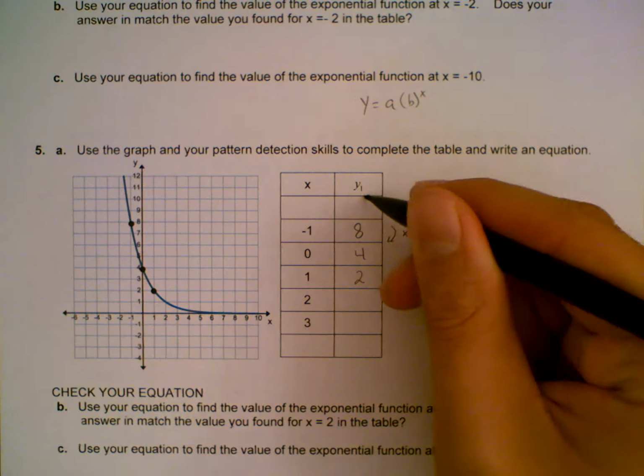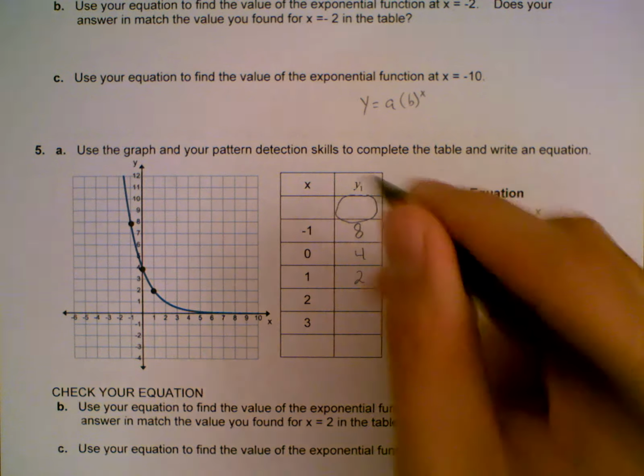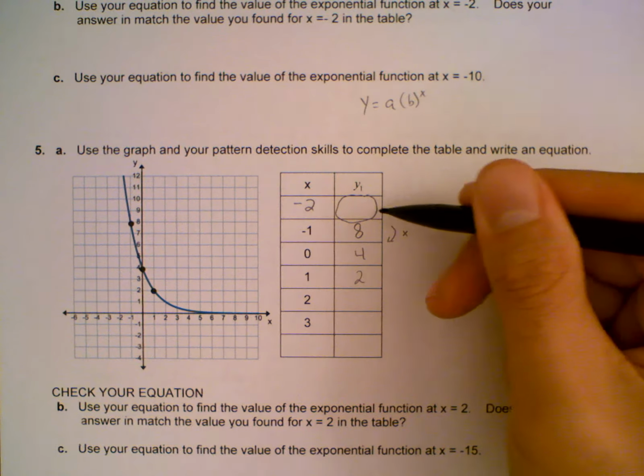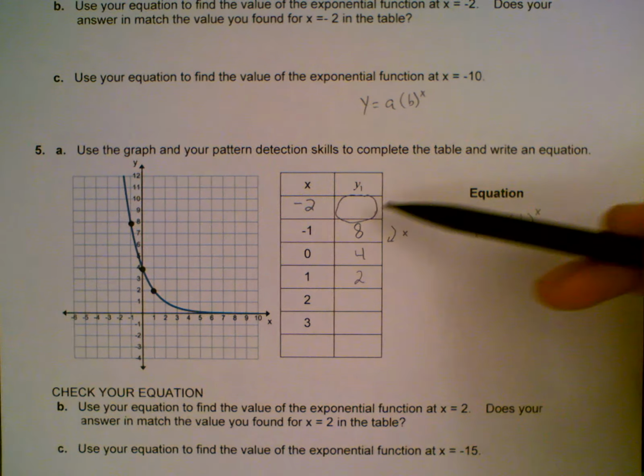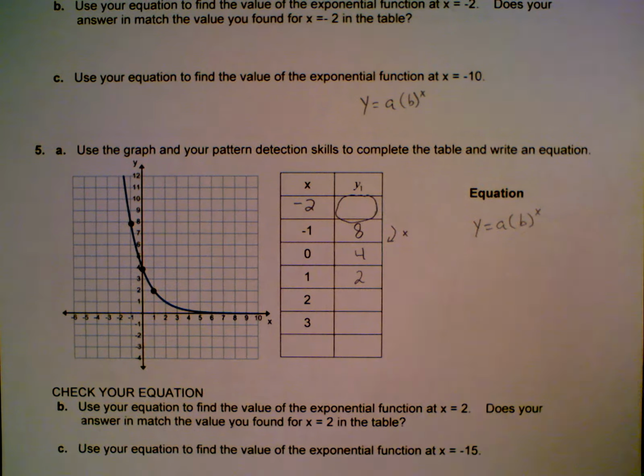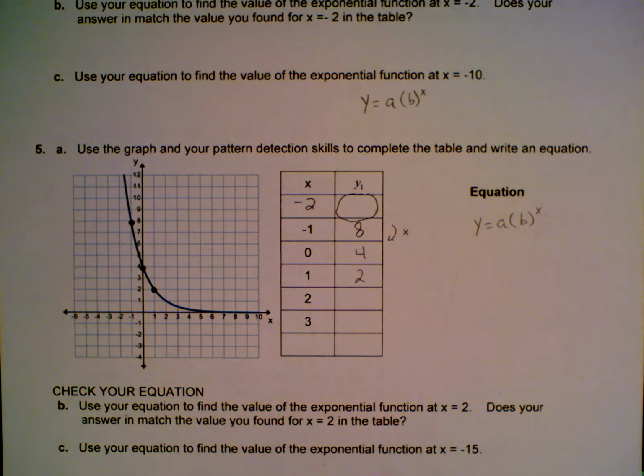Next question on Socrative is going to ask for this value right here. So when x is -2, what is my y value? So go ahead and either plug that in on a table, plug it in your calculator, find that value. And then my very last question on Socrative, so the third one for this one, is question number C. Using your equation to find the value of the exponential function at x equals -15. So you're going to give me this answer to this one also on Socrative. And once you're done with this, go ahead and flip it over to 6 and 7.